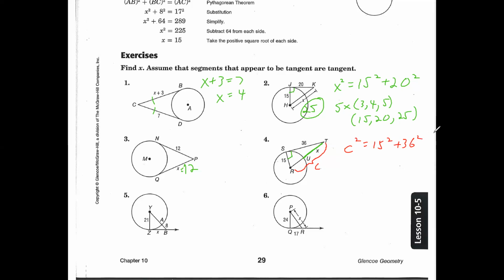But do we have to actually do that? Again, this is another one of our triples. What's the other triple that you should memorize? 5, 12, 13. So this is our 5, 12, 13 multiplied by 3, making this a 15, 36, 39. So the missing side here is 39.